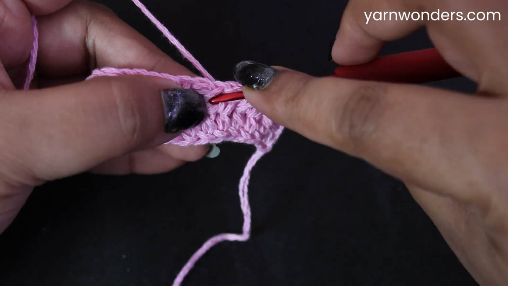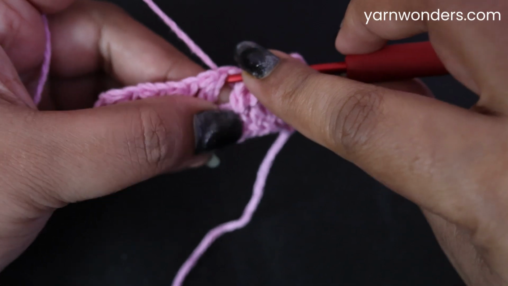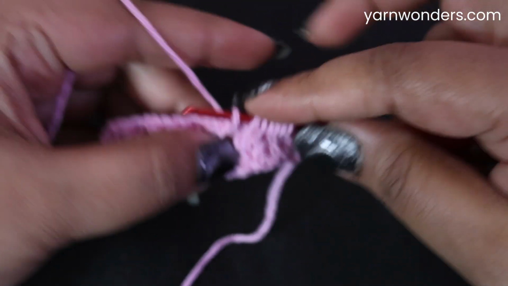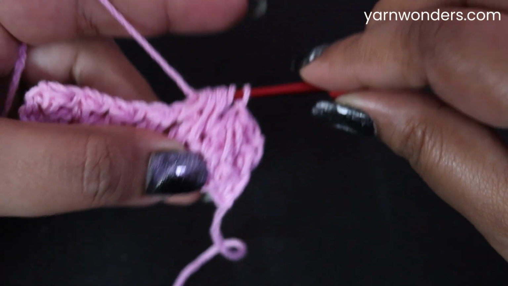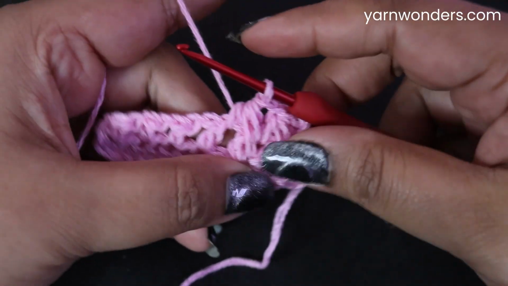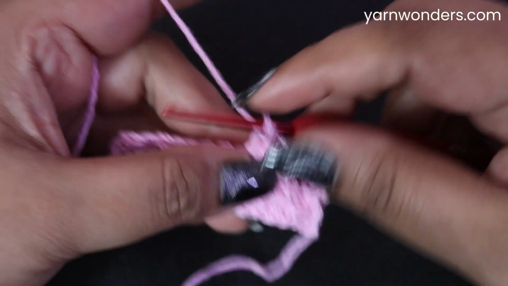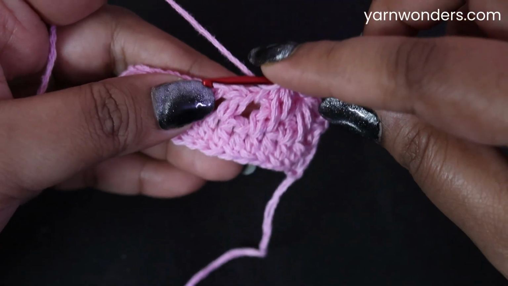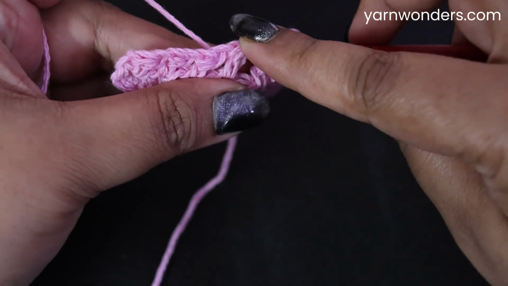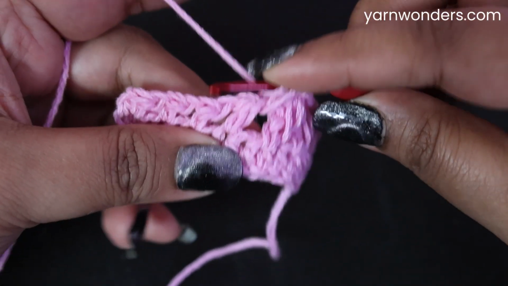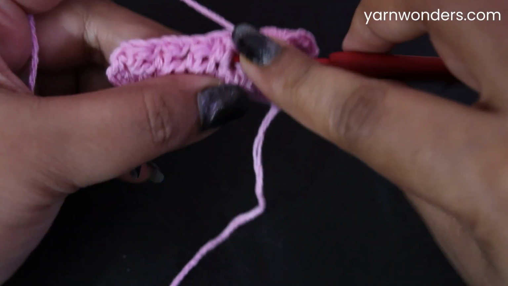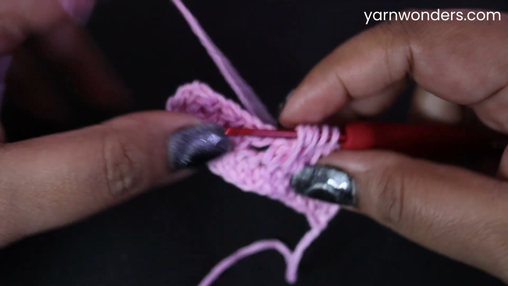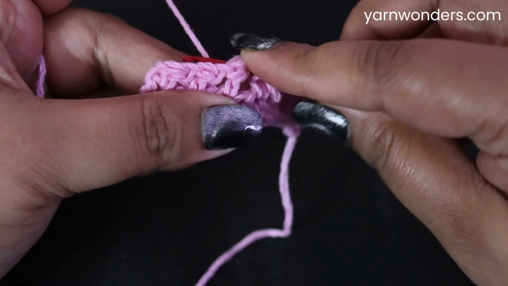Again move on to the next skipped chain one space right here and yarn over, insert, pull up a loop. Once you have 7 loops on your hook, yarn over, pull out of all 7 loops and tie up your feather stitch with a chain 1. Again do the same thing, insert into the chain 1 space, yarn over, insert into the skipped chain space from the row below, yarn over and insert into the next chain 1 space.